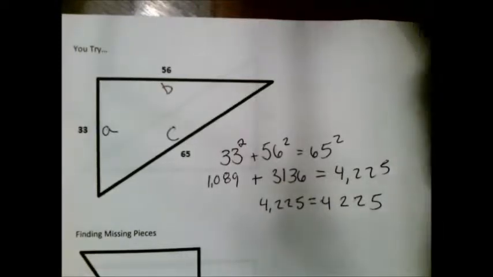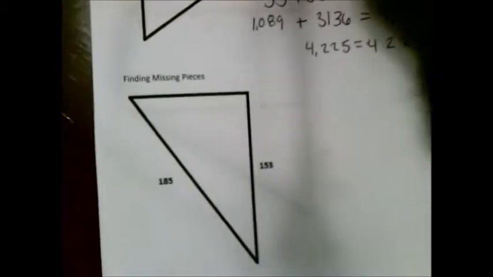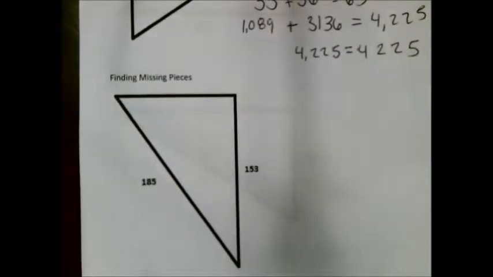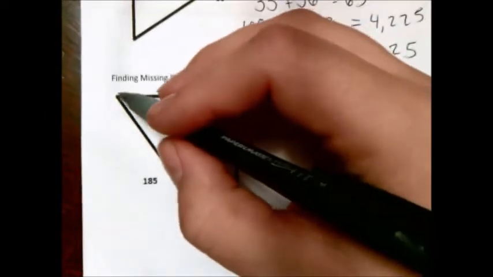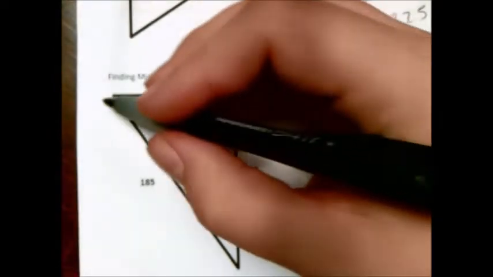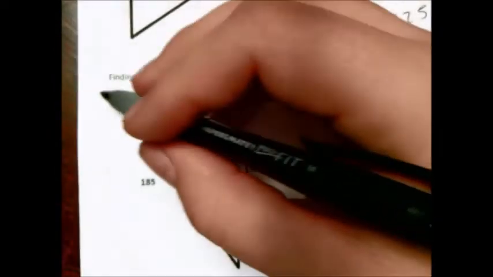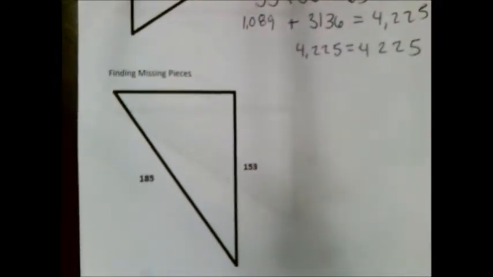Now, sometimes you have missing pieces, and we have to solve for those missing pieces. At this point in time, we're not going to be able to tell what's the longest side by just looking at the numbers, so you're going to have to use your intuition. It's pretty much whatever the diagonal side is, is the longest side. So in this case, the diagonal is going to be the longest side.